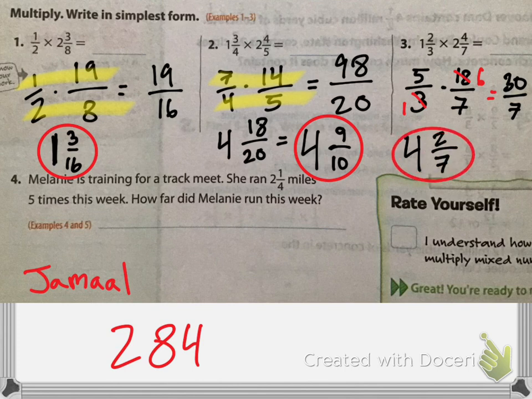Excellent work. Jamal, Melanie is training for a track meet. She ran 2 1/4 miles 5 times this week. How far did she run this week? So Jamal, what is 2 1/4 as an improper fraction? Perfect. So 9 over 4. And what about 5 as a fraction, Jamal?